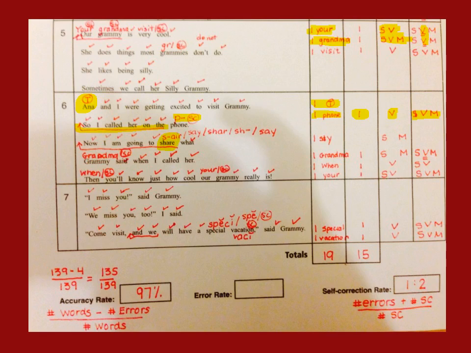First she said sare, and then she said say, then she said shar, then she said shh, and then she went back and she reread, and then she said say again. And so I know she knows that word isn't say, but say made sense with the structure and the meaning of the sentence. Now I'm going to say what Grammy said. So that makes sense. So she just kept going, and that was okay, but it counts as an error.